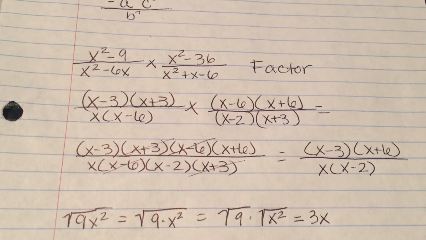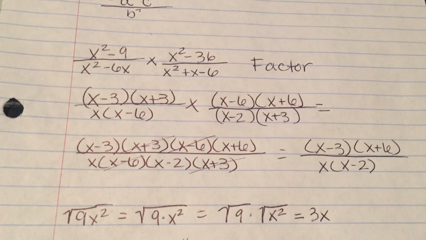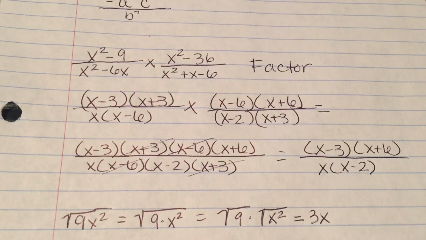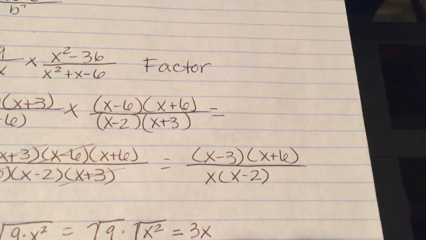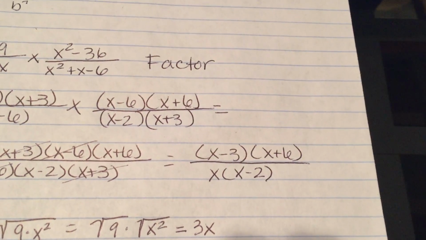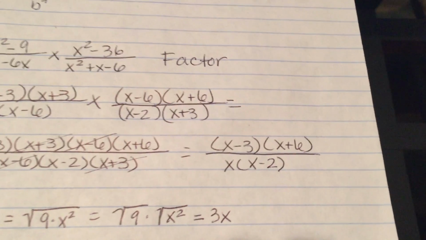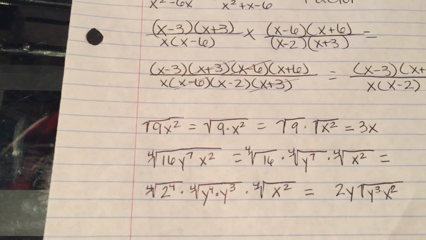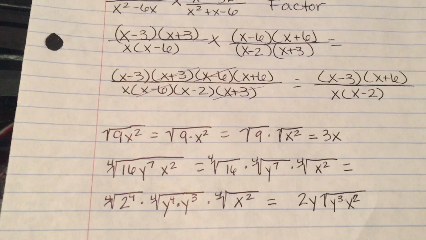So the x plus 3 on top and bottom cancel each other out, and the x minus 6 on top and bottom cancel each other out, and you're left with x minus 3 times x plus 6 over x times x minus 2. And then for my simplifying radical expressions, I did two examples.